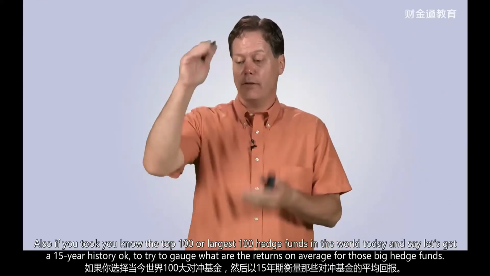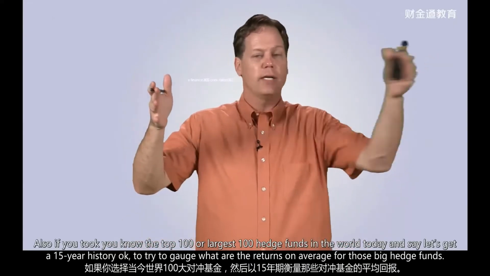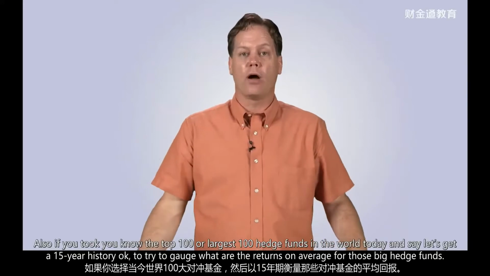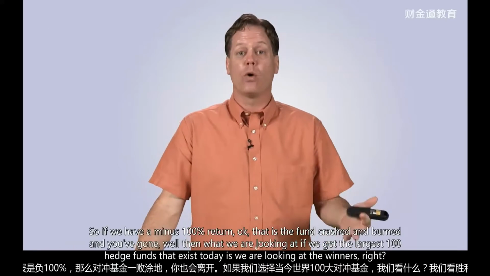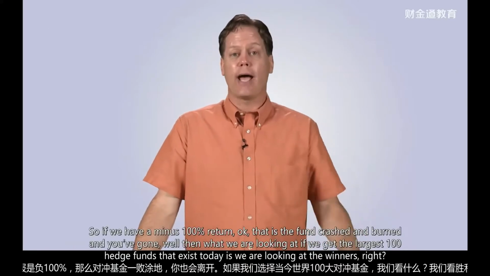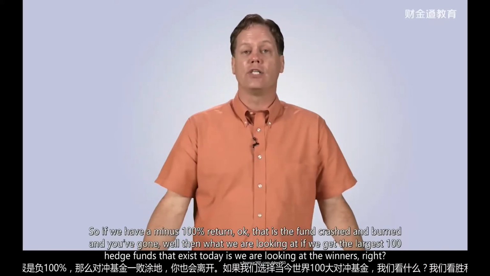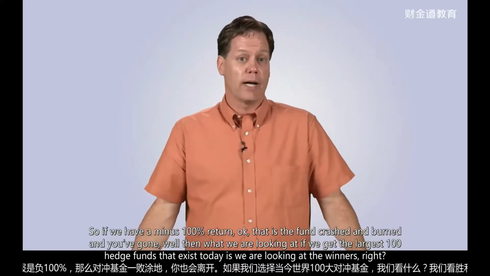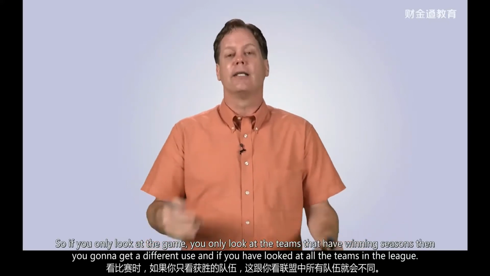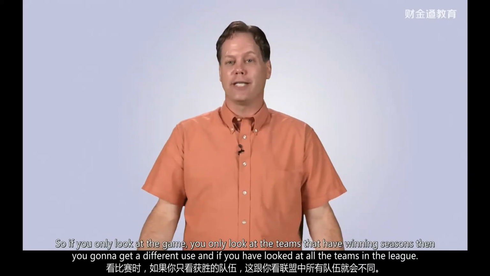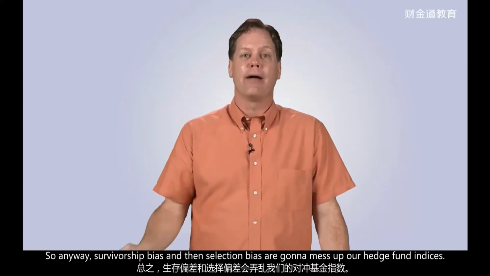Also, if you took the top 100 or largest 100 hedge funds in the world today and said, let's get a 15-year history and try to gauge what the returns were on average for those big hedge funds, then what about Long-Term Capital, right? If you had a minus 100% return, that is, the fund crashed and burned and you're gone. Well, then what we're looking at, if we get the largest 100 hedge funds that exist today, is we're looking at the winners, right? So if you only look at the teams that have winning seasons, then you're going to get a different view than if you had looked at all the teams in the league. So anyway, survivorship bias and selection bias are going to mess up our hedge fund indices.